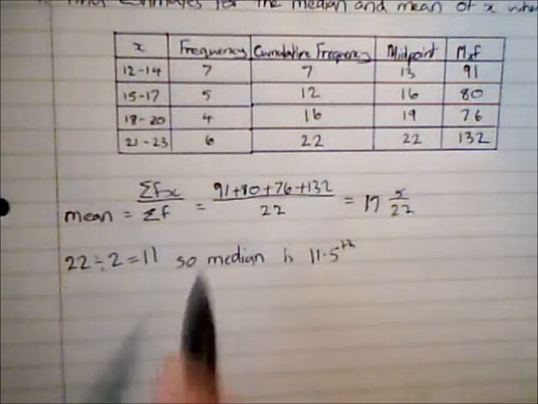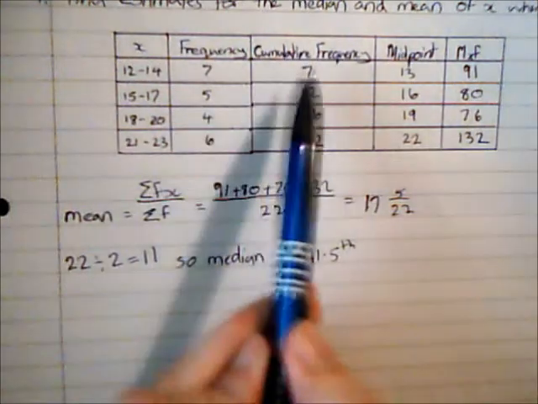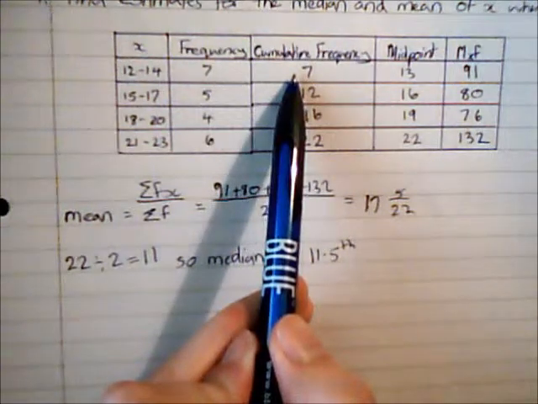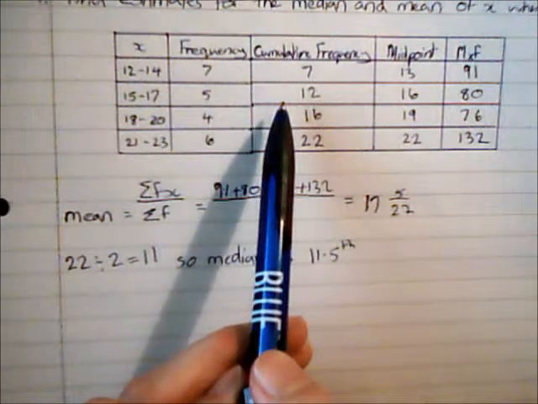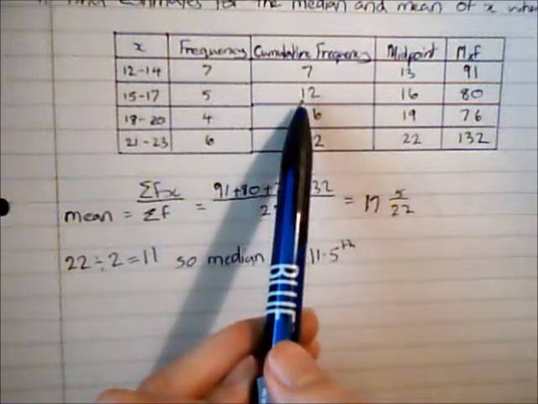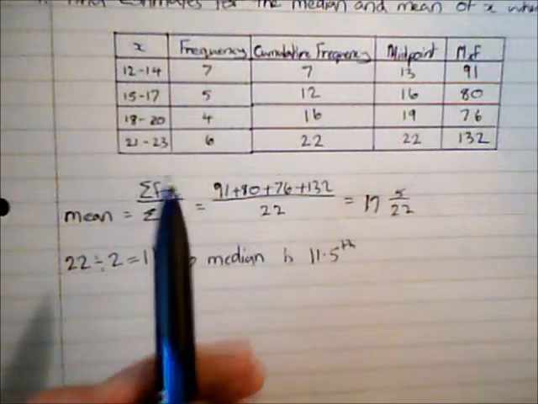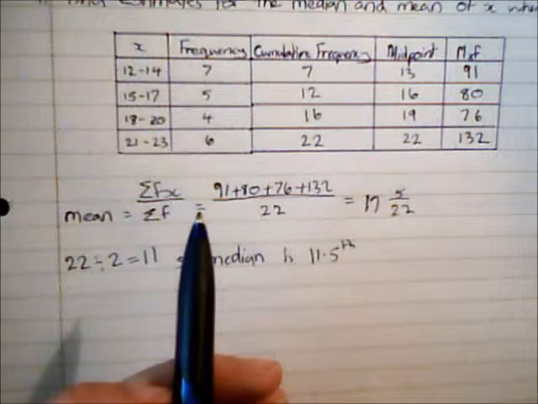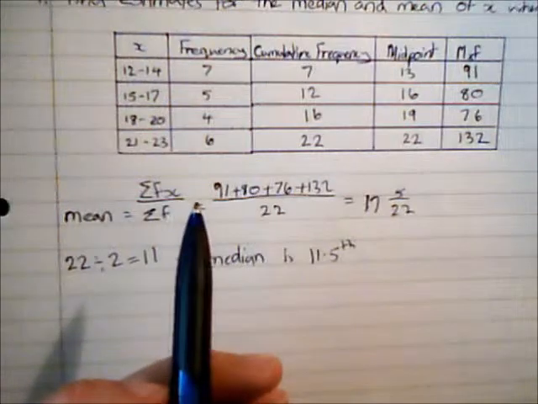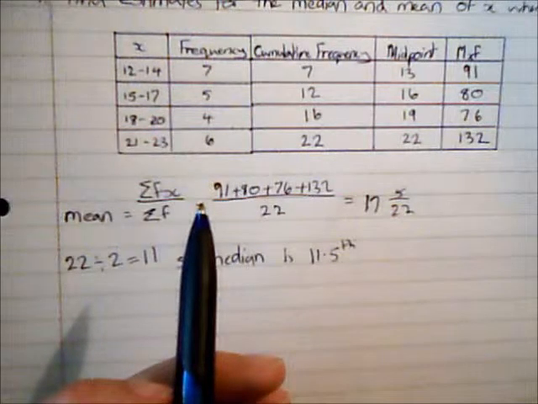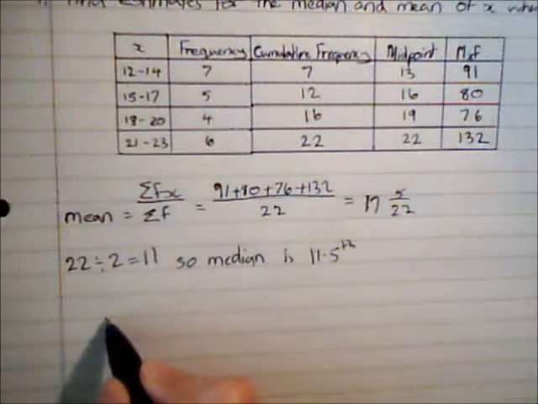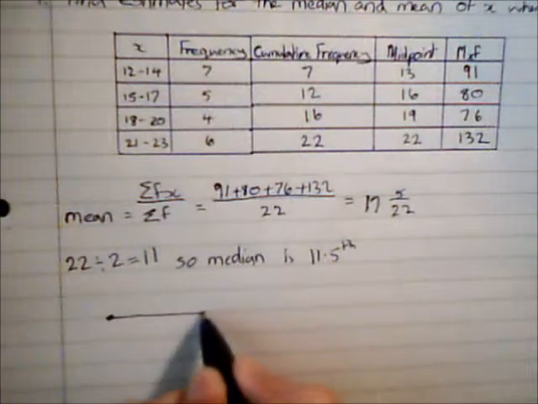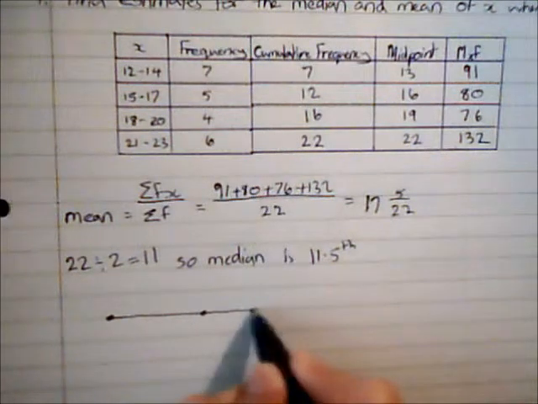Now I can see from my cumulative frequency column that the first 7 bits of data are in the 12 to 14 range, and the next, well, all the way up until the 12th bit of data are in the next group up, so my median is somewhere in that group. And I'm going to use a method known as interpolation to estimate how far through that group it is. And I find it useful just to use a diagrammatic way of looking at it.